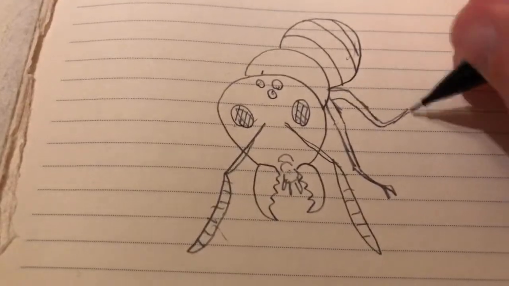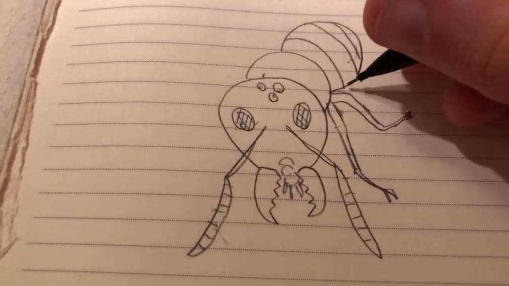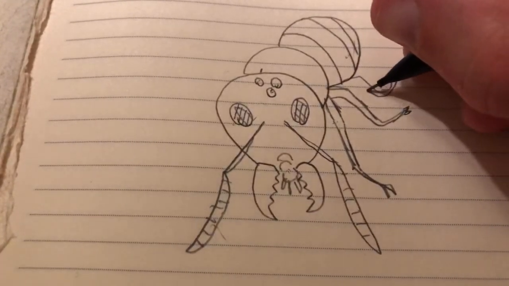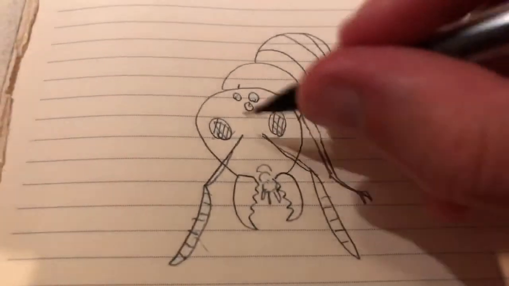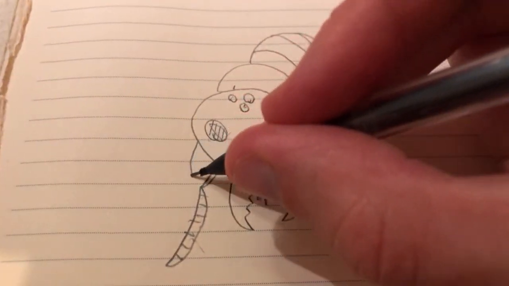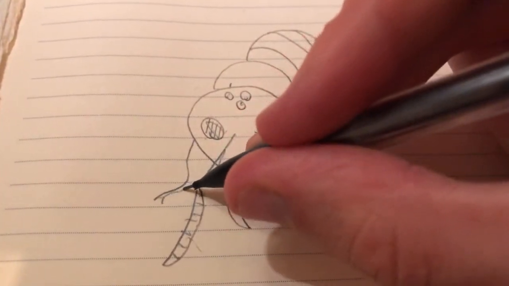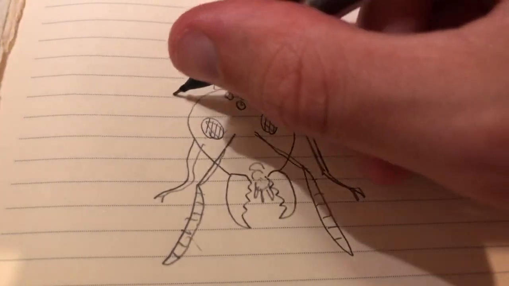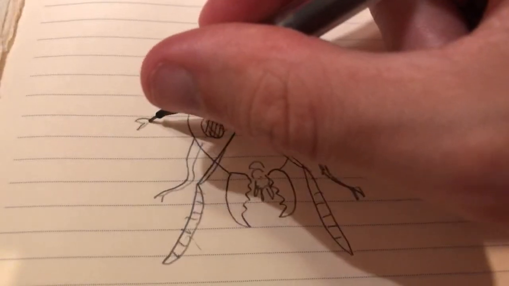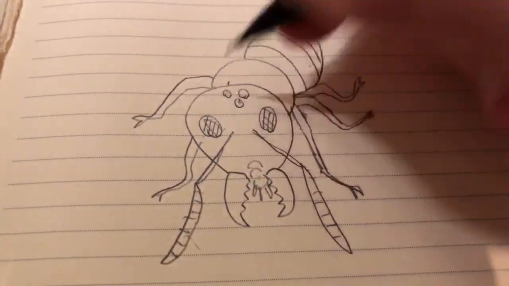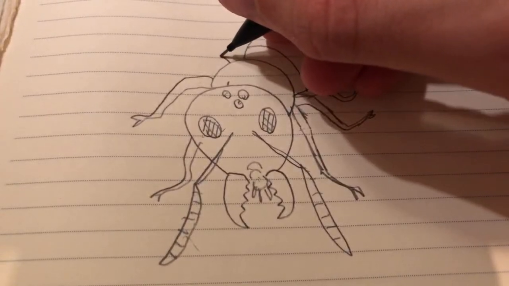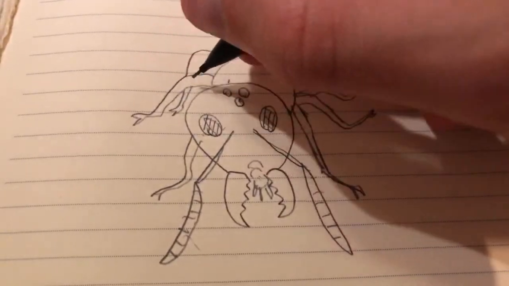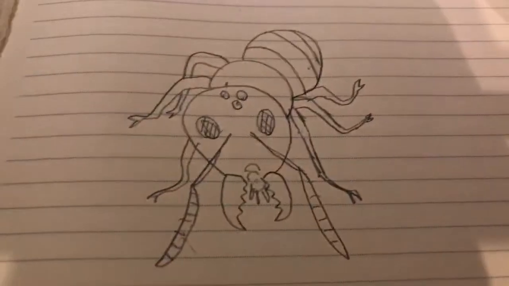I'm doing this drawing while not looking directly at the paper, and I'm not 100% sure the anatomical properties of this drawing are perfect, but it's something I'm just drawing right now as an improv to show a bit. Yeah, that's basically an ant.